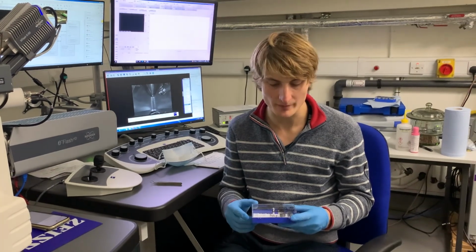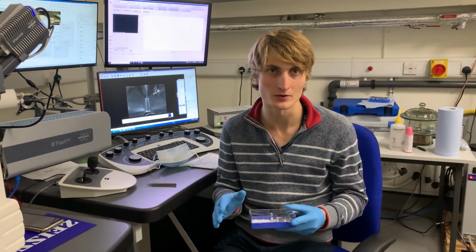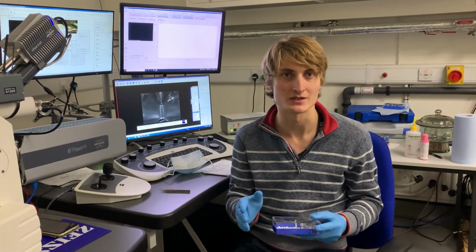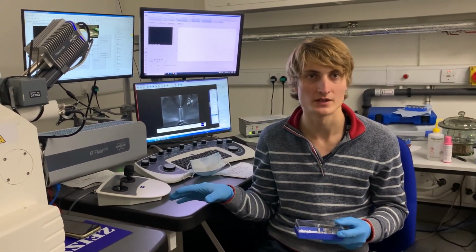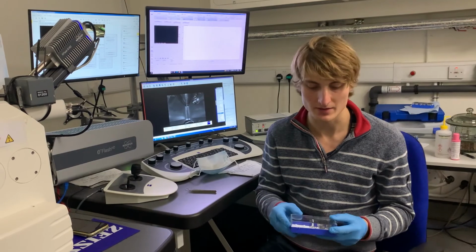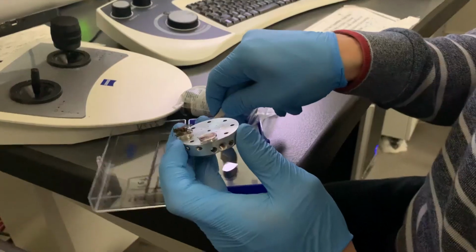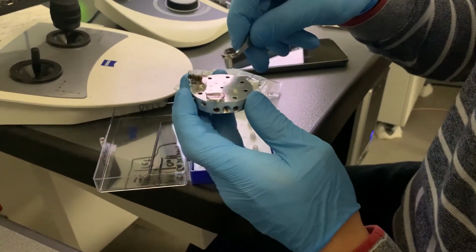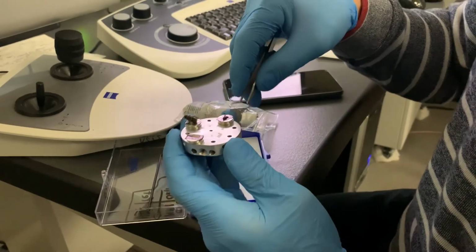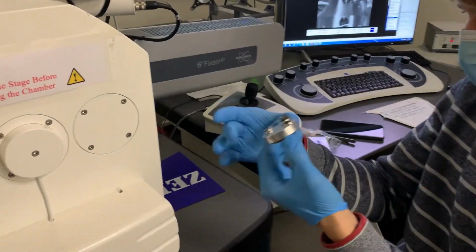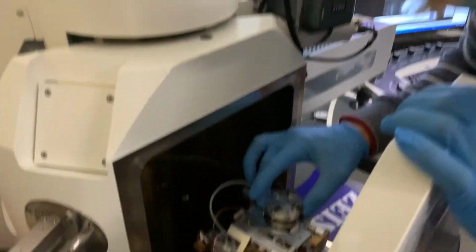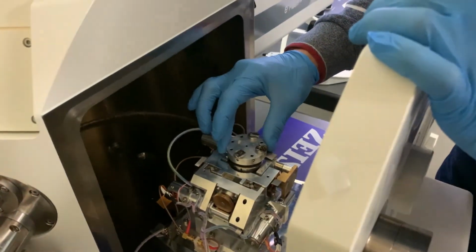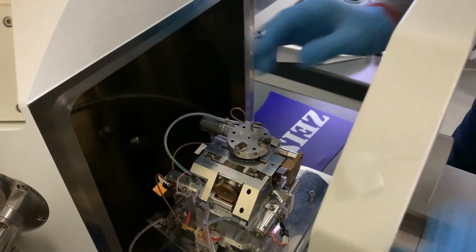We prepared our samples by coating them with gold, and now what we're going to do is mount them onto the sample holder and then put them in the SEM, and then we can see what they look like. Now all we need to do is place the holder into the SEM and evacuate the chamber. We can now move the view around and take images freely.